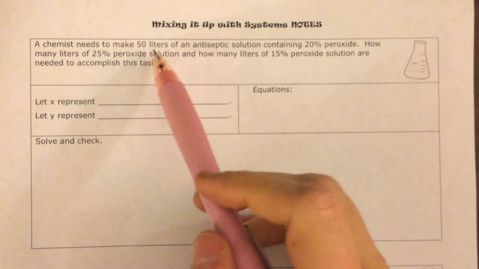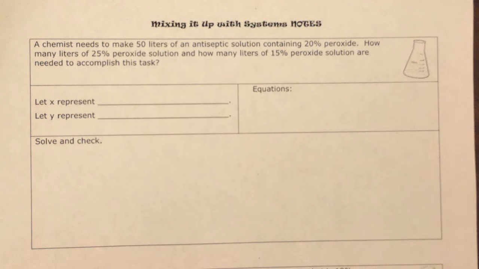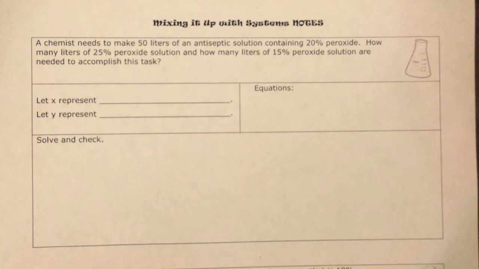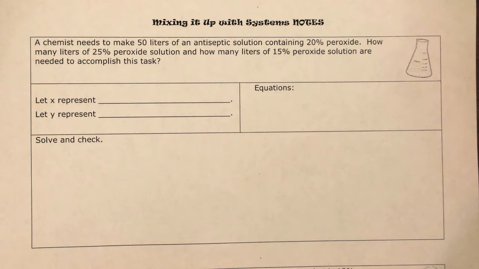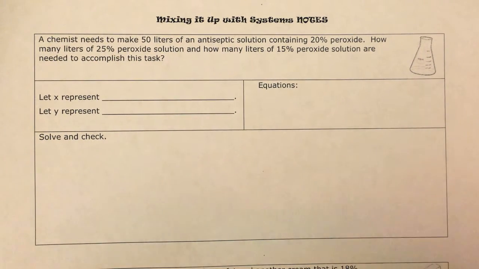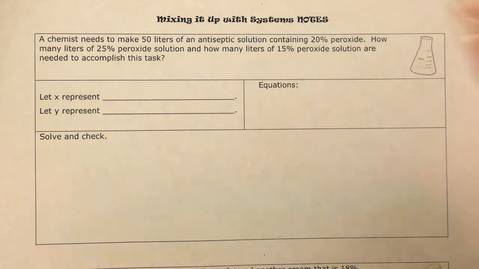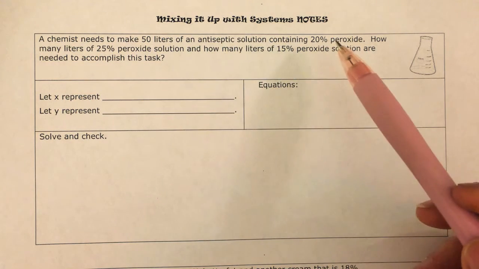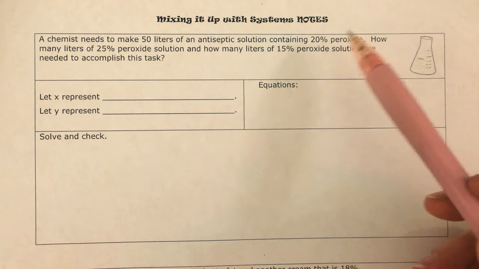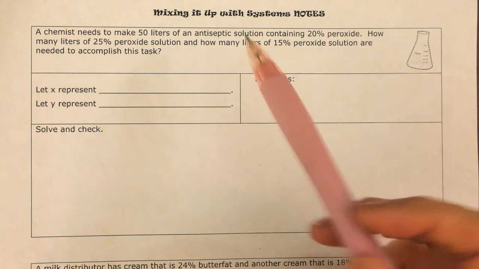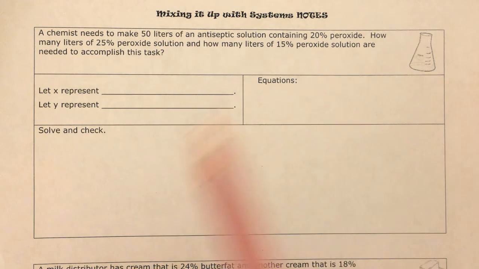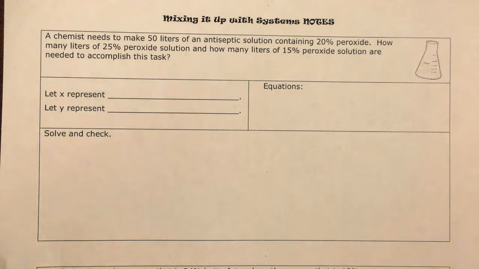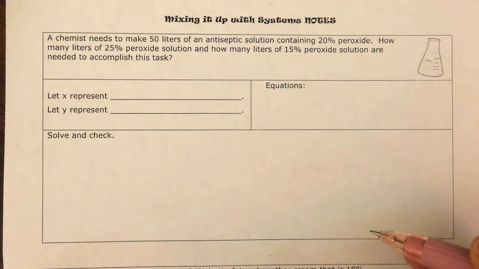A chemist needs to mix 50 liters of an antiseptic solution containing 20% peroxide. How many liters of the 25% peroxide solution and how many liters of the 15% peroxide solution are needed to accomplish this task? So when we solve a problem like this, he's got this giant bucket of 20% peroxide solution. He needs to fill this bucket up, but he doesn't have 20% peroxide. He only has 25 and 15. So he's trying to figure out how much of each he needs to pour into this bucket so that he has the solution that he needs.